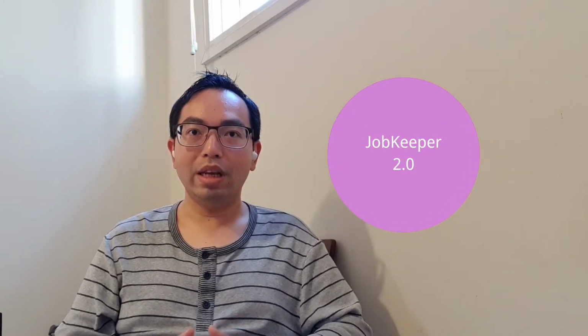"6 days from now, the JobKeeper is no more." Wait, what? Does it mean I have to start working? What? No, it doesn't. The Australian government is so nice. They are extending the JobKeeper program until next year. Here comes JobKeeper 2.0. Wait, what? What's different between version 1 and version 2.0? JobKeeper 2.0 runs from 28 September 2020 all the way until 28 March 2021.